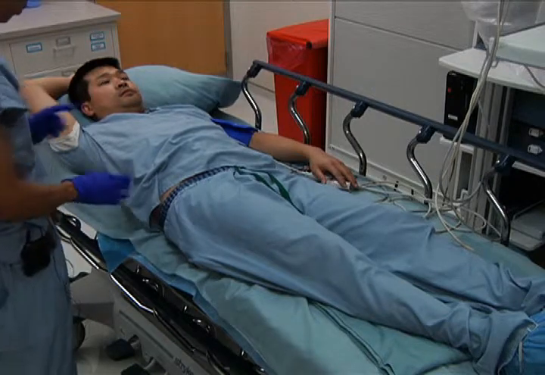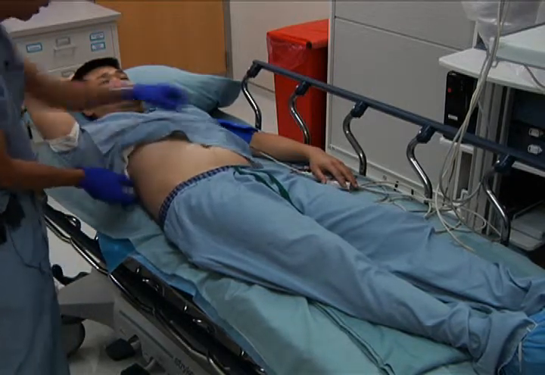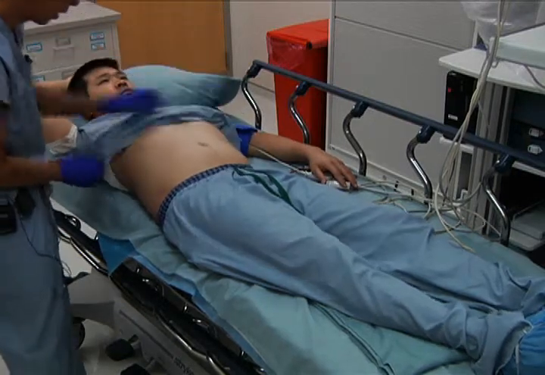And at this point, we're going to pull up his shirt here, scrub top. And can you just give us a little bit of room here?